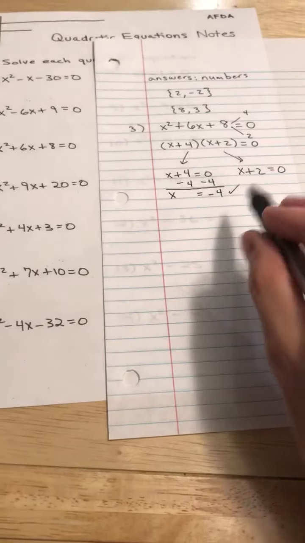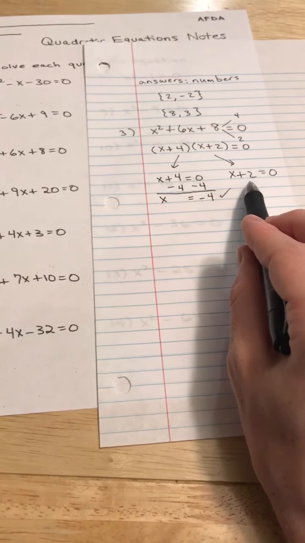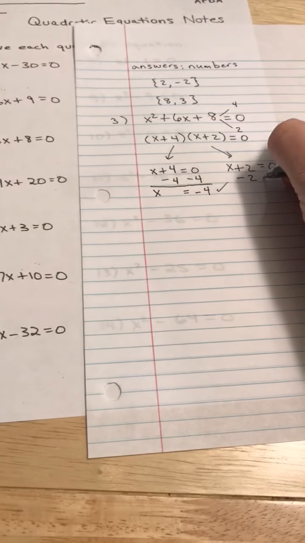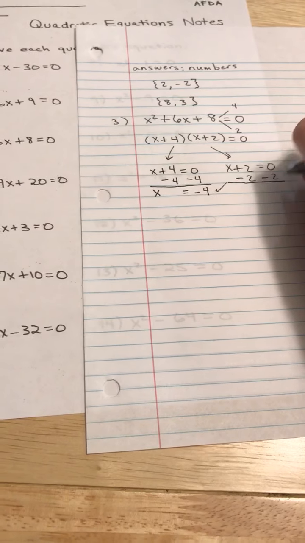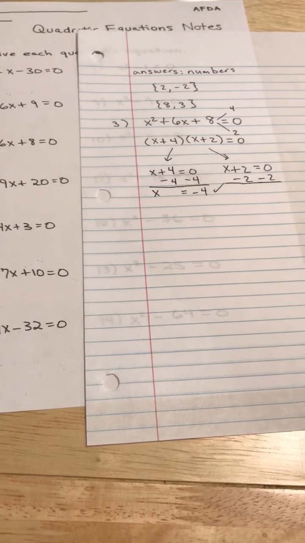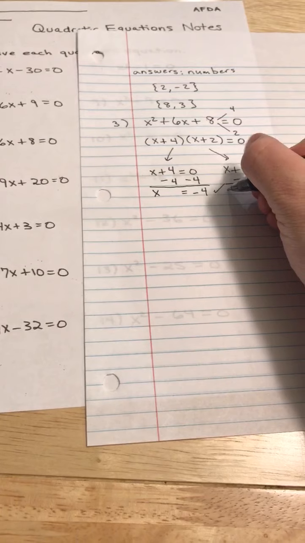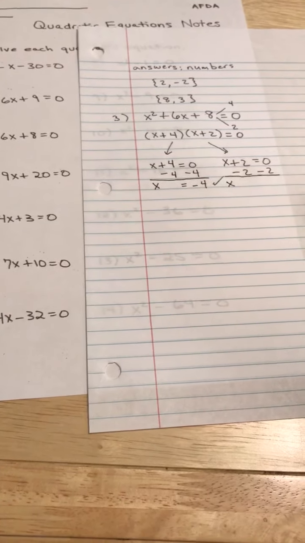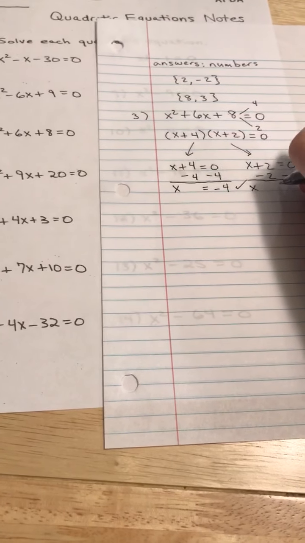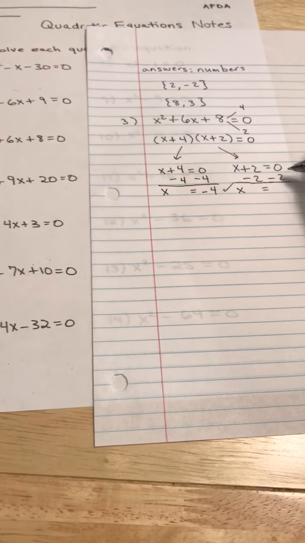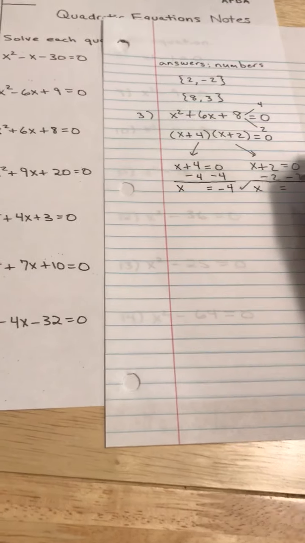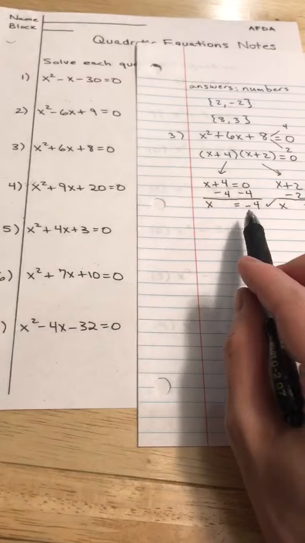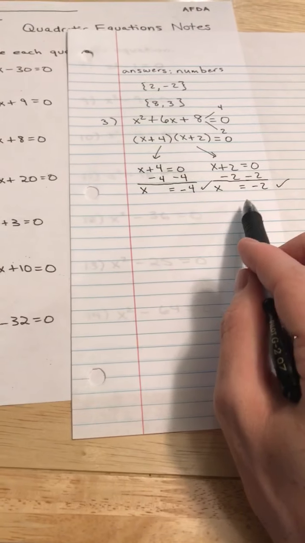Over here, since I have x plus 2, I'm going to do minus 2 on both sides. That way, that'll get rid of that plus 2 right here. Alright, so my x comes down, nothing happens to that. 2 minus 2 is 0, so I don't have to worry about that. And over here on this side of the equal sign, we got 0 minus 2, which of course is just negative 2. Alright, so those are my two numbers that I need, negative 4 and negative 2.